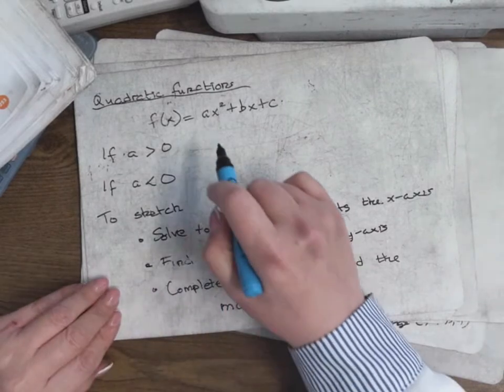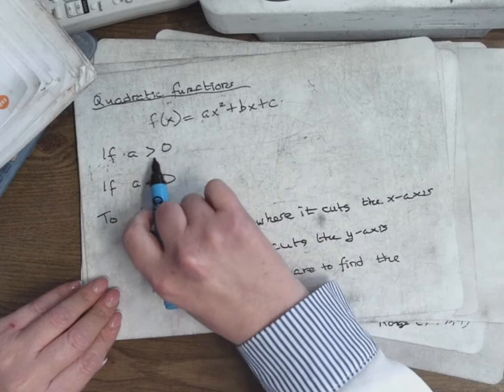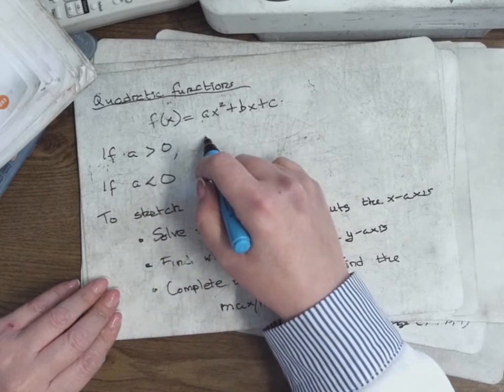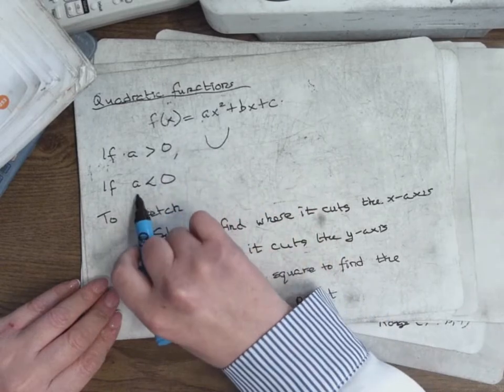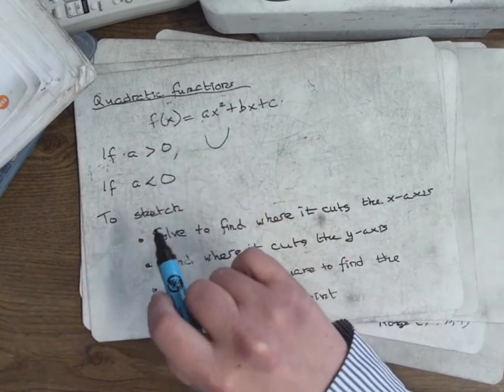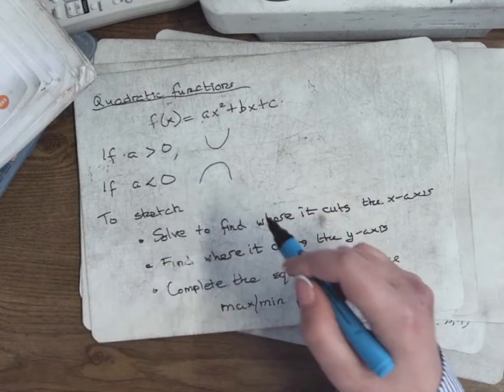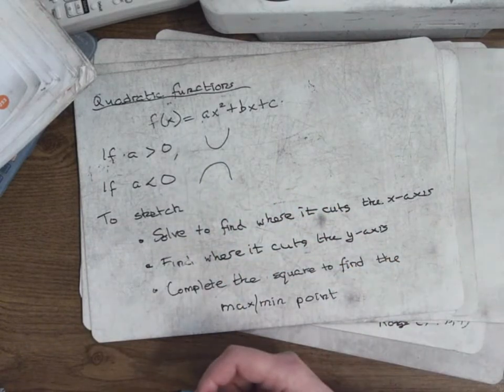And you know this. If the number in front of x squared, a, is greater than 0, as in if it's positive, what shape graph? Happy face. And if a is less than 0, as in a is negative, when it's negative, you're all down in the dumps and it's a sad face.